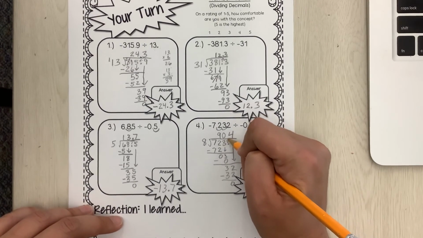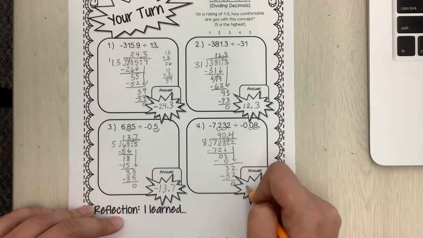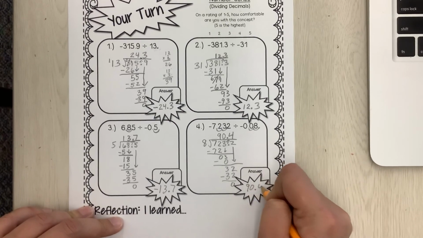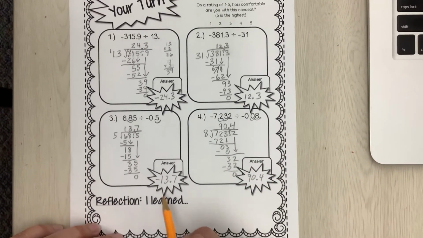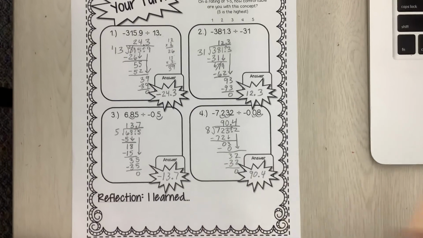I don't have any remainders left. Last thing I need to do is bring up the decimal. So my answer is positive 90.4. Okay, go ahead and do your reflection and then get going on your practice.